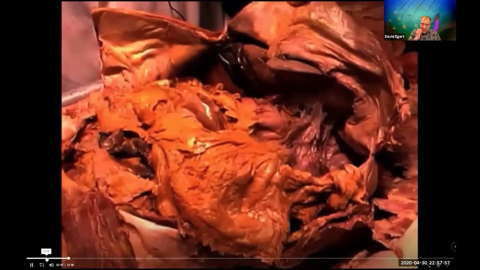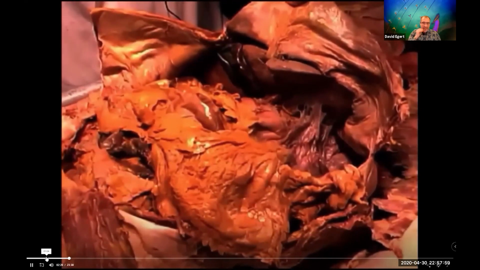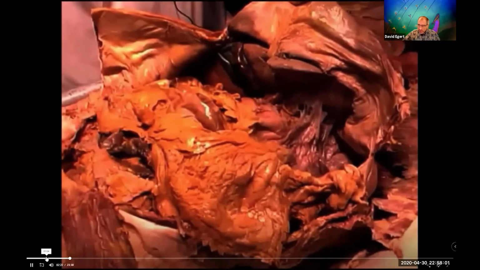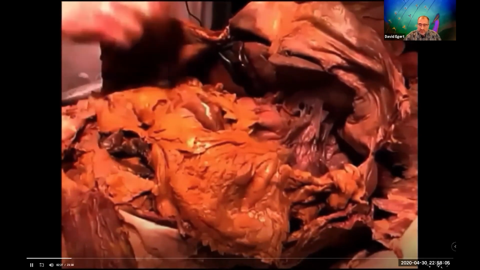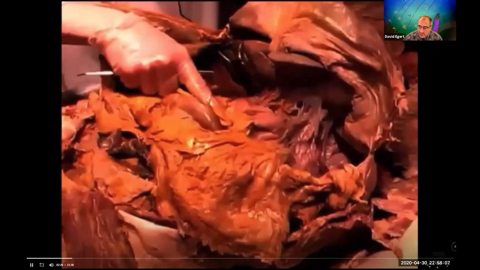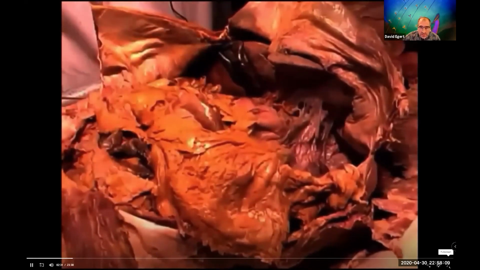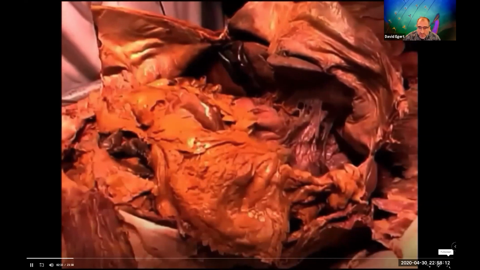Now that the abdomen is opened well, we can see some of the derivatives of the embryonic mesenteries. Remember from the embryology lectures that the ventral mesentery only persists in the region of the foregut, that portion of the digestive tract that continues down through about the first or second portion of the duodenum. So beyond that level, at the levels of the mid and hindguts, there will be no ventral mesentery.